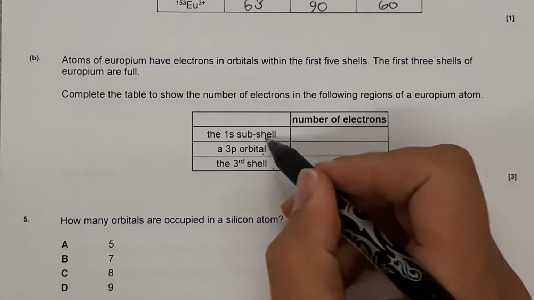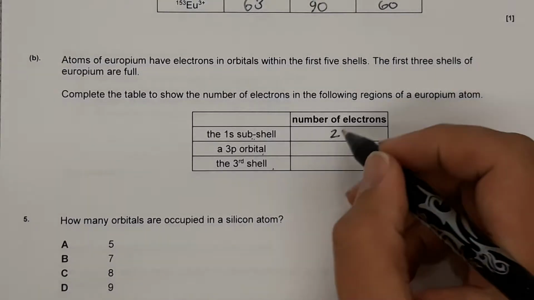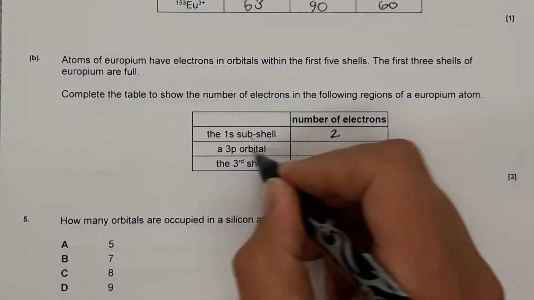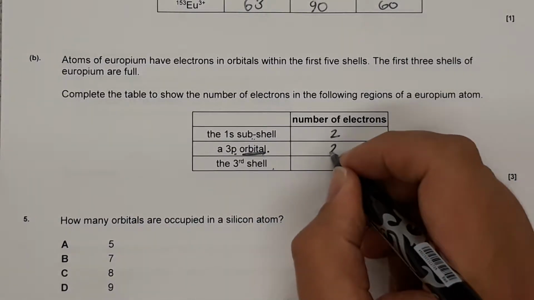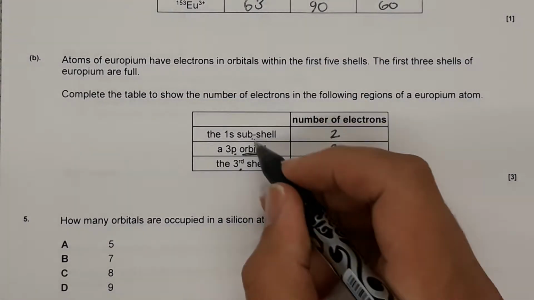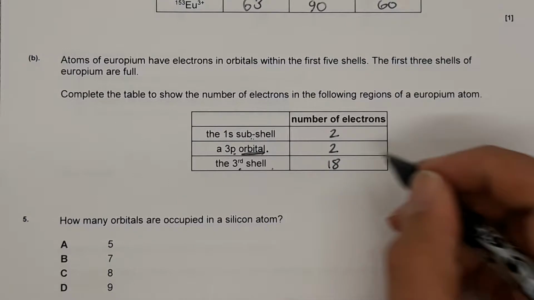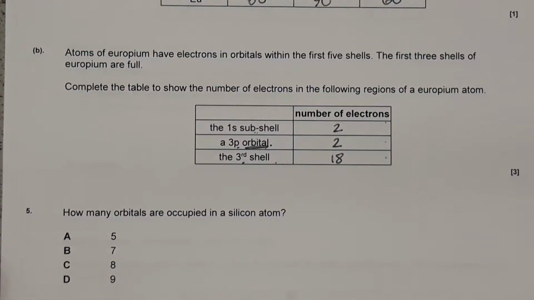Okay, 1s subshell, an s subshell can hold 2 electrons. And that's the maximum that an s subshell and an s orbital can hold. 3p orbital. All right, regardless of the letter, orbitals can only hold 2 electrons. The third shell, remember the first shell is 2, second shell 8, third shell is 18. So 1 mark for each row. Nice and generous on that one.